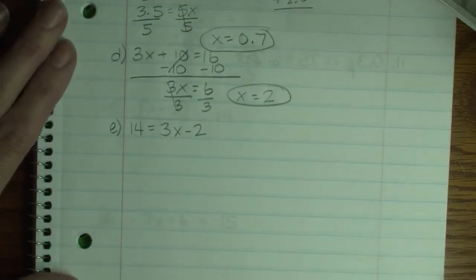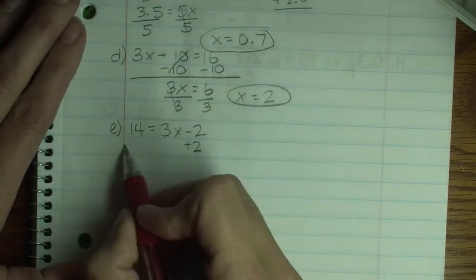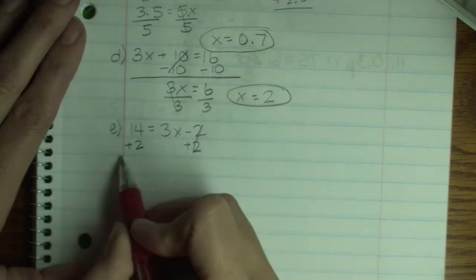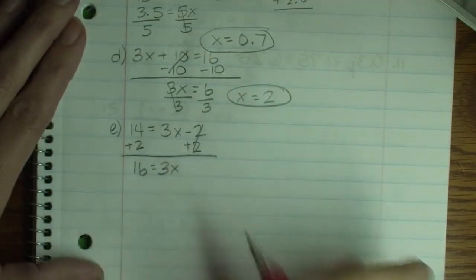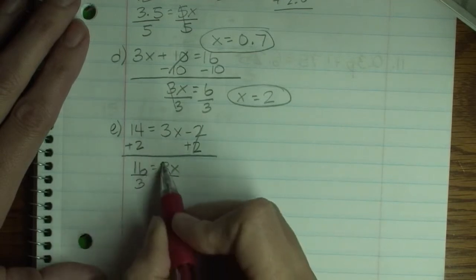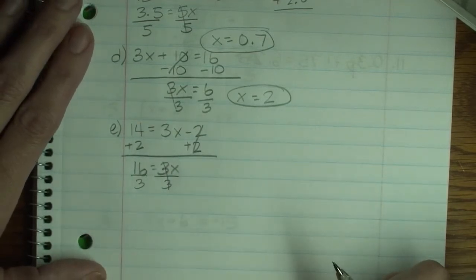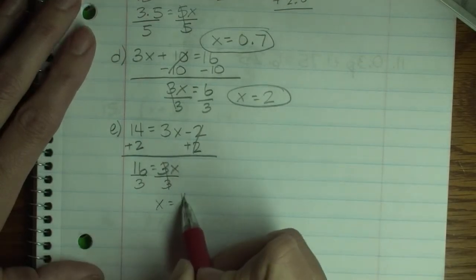And last but not least, 14 equals 3x minus 2. First step is going to be to add 2 to get rid of that 2. So you see, as I go, I can go faster and faster. The more I practice, the better I get. And 16 divided by 3 does not have an even answer, so my answer is 16 over 3.